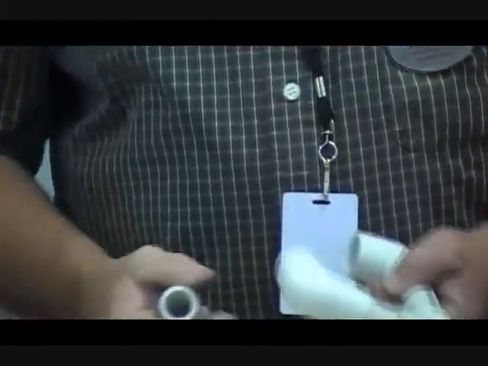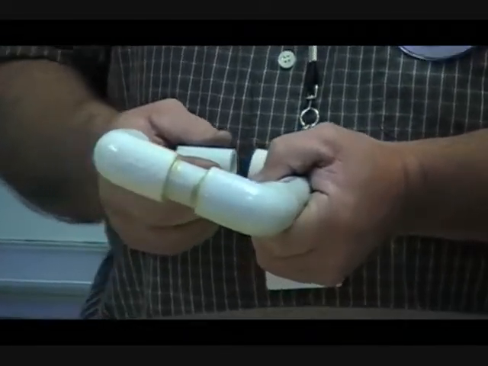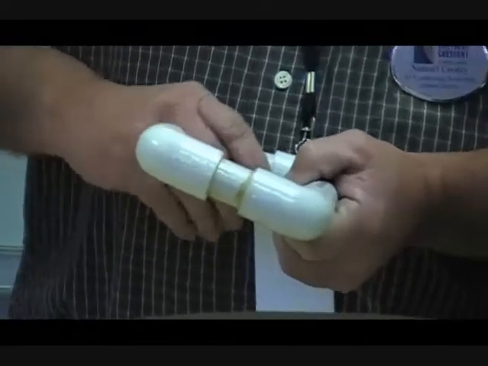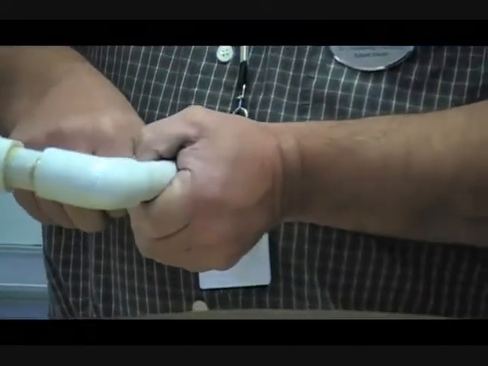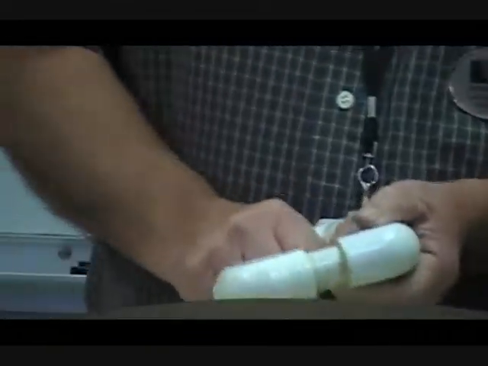Okay? If you wait too long before you put them together, after you put the glue on there, they're not going to stick. Okay? You don't want to keep moving it after you glue it either, because you'll ruin that bond. But if they're not fit properly, they will come loose.